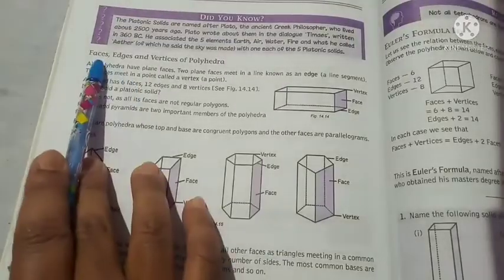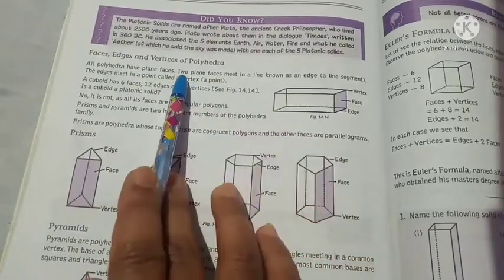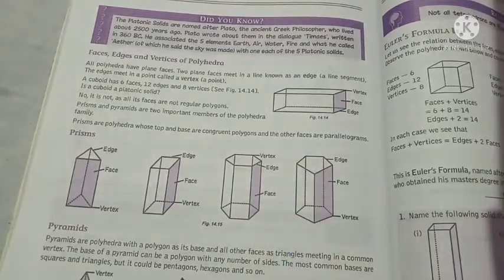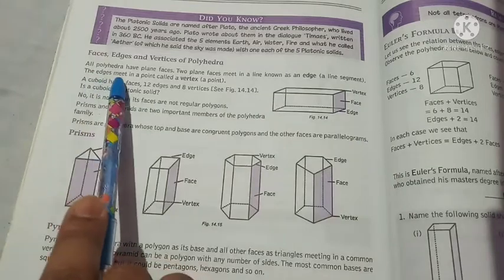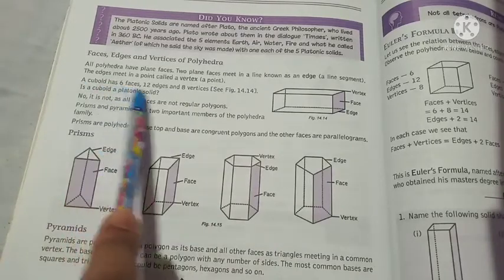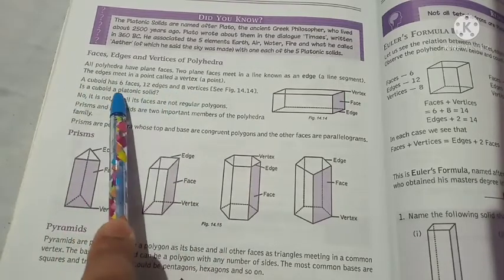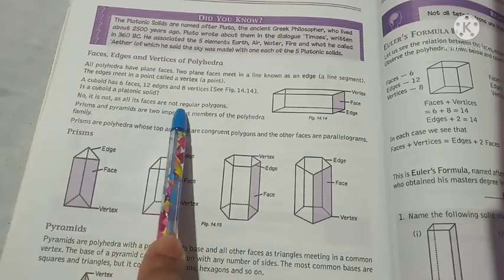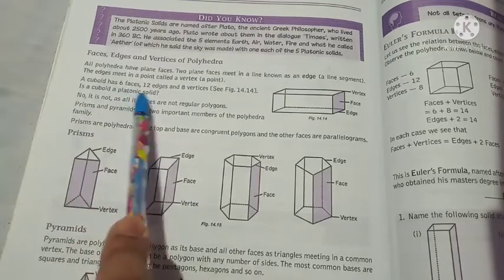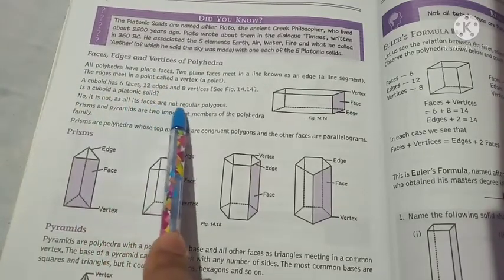Next, we will learn about the faces, edges, and vertices of polyhedra. All polyhedra have plane faces. Two plane faces meet in a line segment known as an edge. The edges meet in a point called a vertex, this is a vertex. A cuboid has 6 faces, 12 edges, and 8 vertices. Is a cuboid a Platonic solid? No, it is not. All the faces are not regular polygons. So here it is also proved that the cuboid is not a Platonic or regular polyhedron, as all the faces are not regular polygons.